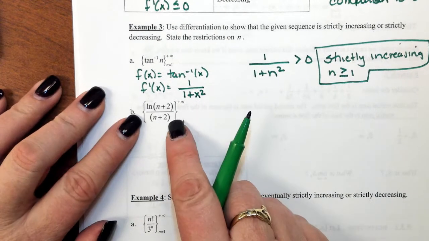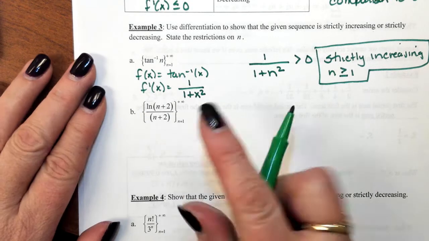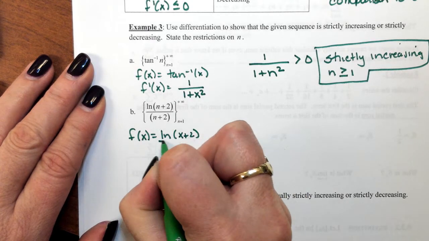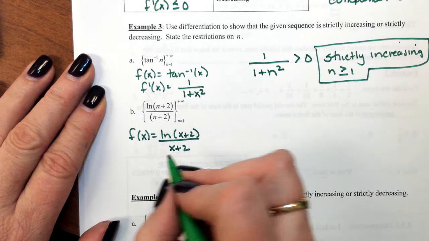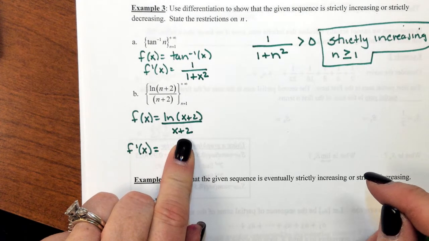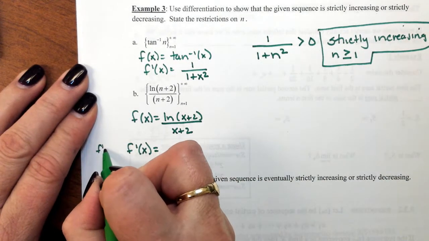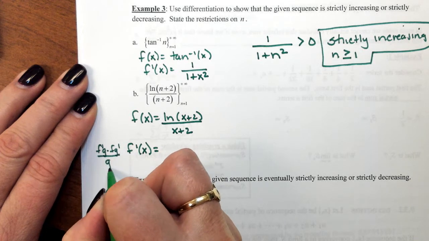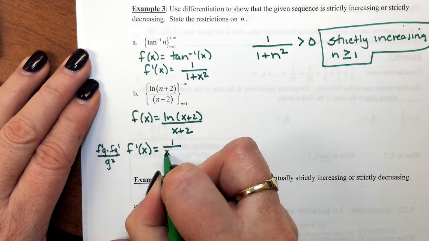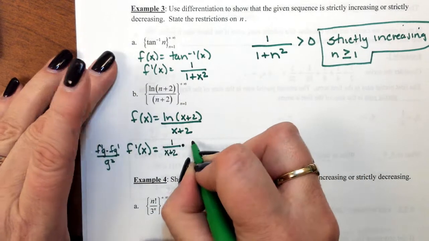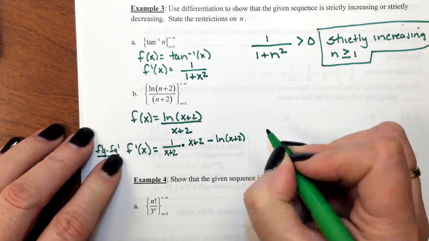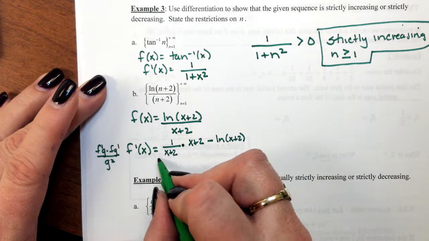So the next one is natural log of n plus 2 divided by n plus 2. So again, my f of x is the natural log of x plus 2 over x plus 2. So yes, you are going to have to use your quotient rule in order to find the derivative of this. So remember your fig-figgy, f prime g minus f g prime, square the bottom, and away you go. So the derivative of the numerator is 1 over x plus 2 times the denominator, which is x plus 2, minus the numerator times the derivative of the denominator, which is just a 1, over the denominator squared.